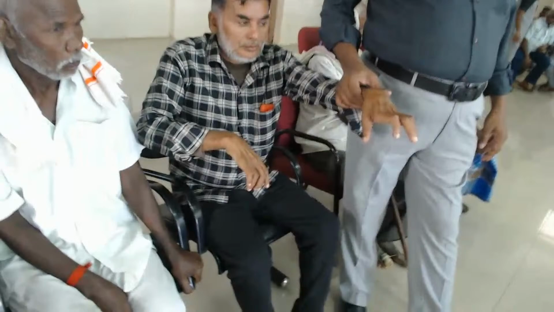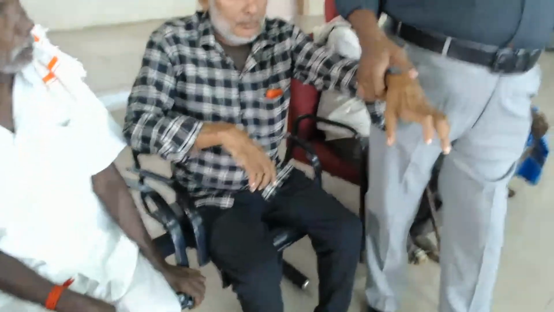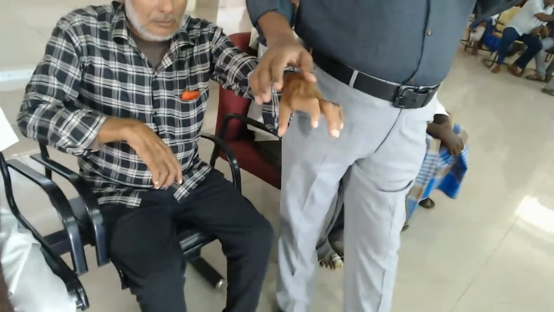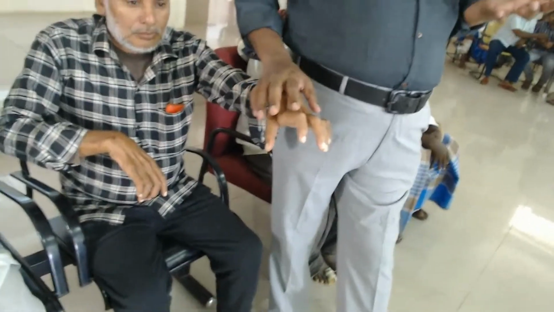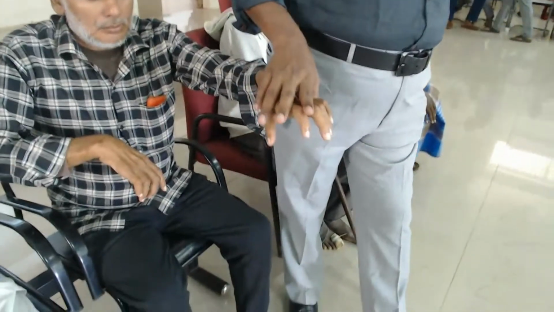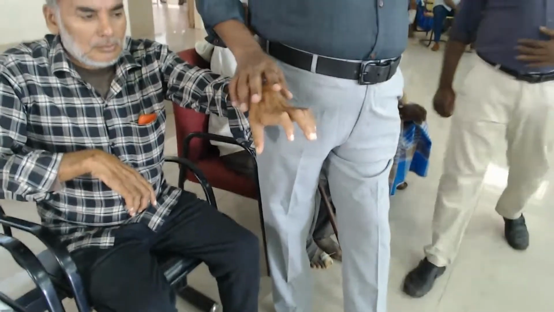What is having? A total claw. All the fingers are clawed. Okay, it is having a total claw. That means what are the nerves that are involved? Both the nerves.